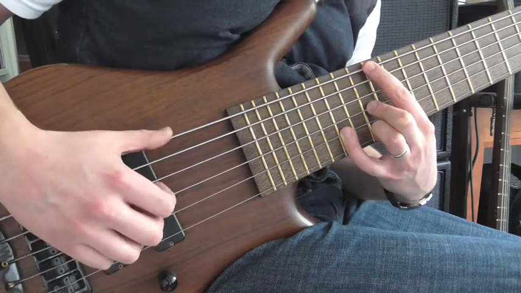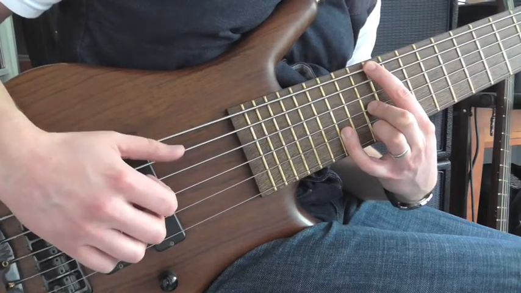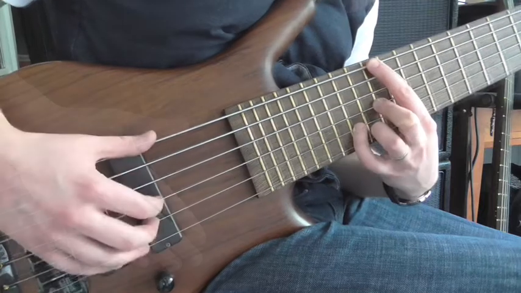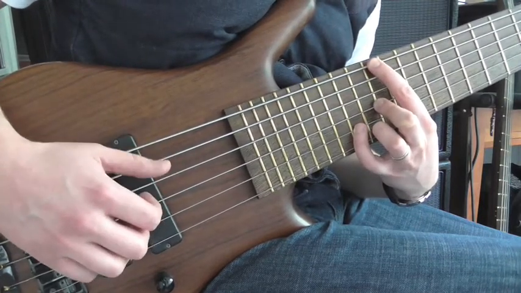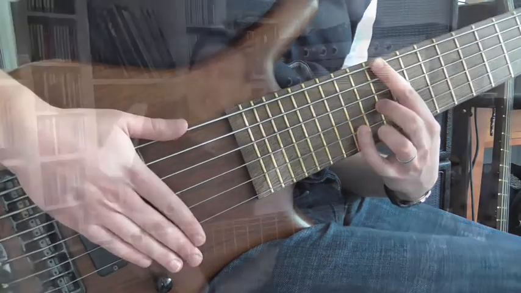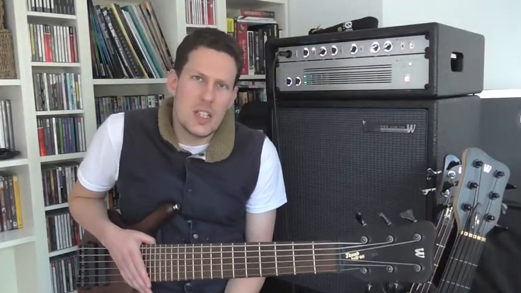So this one's another voicing for a D major 9 chord. And this one's a D minor 9. So again, I have to stress the possibilities are endless.